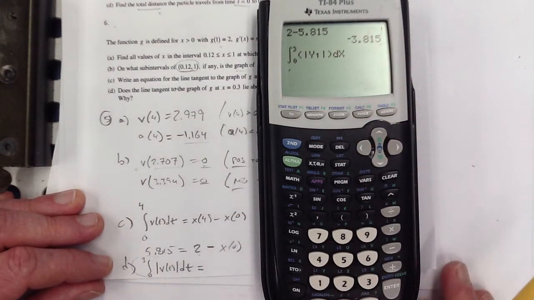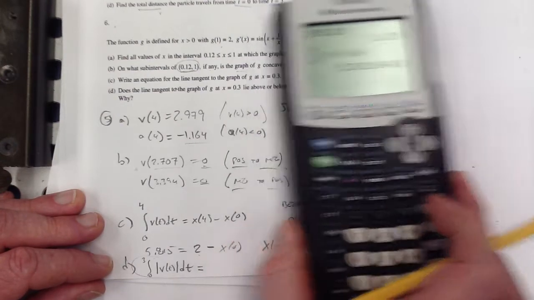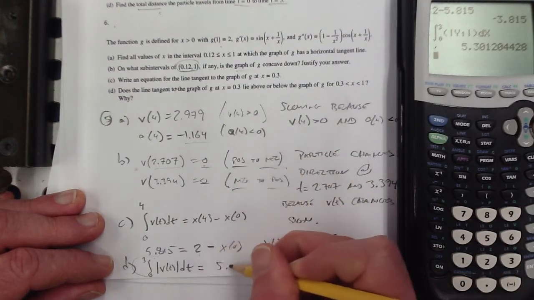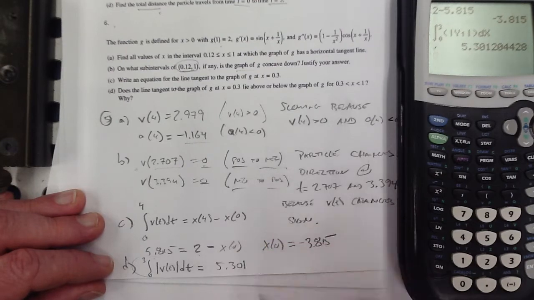0 to 3, 5.301. There's not a lot you have to write, but you do need to write this. This is clear communication. This is how you do it. That's the answer.